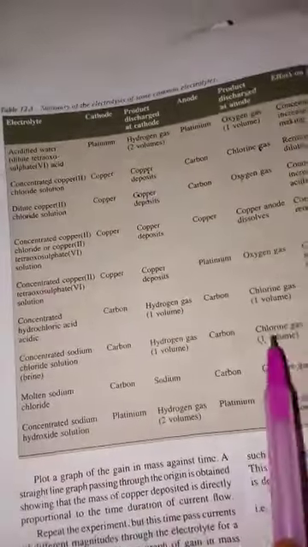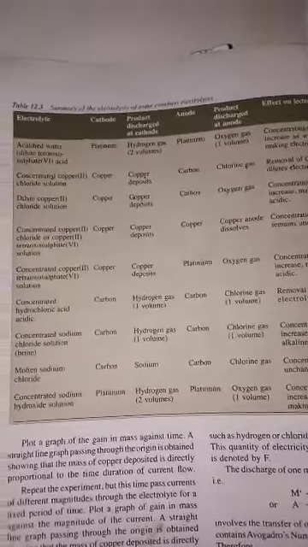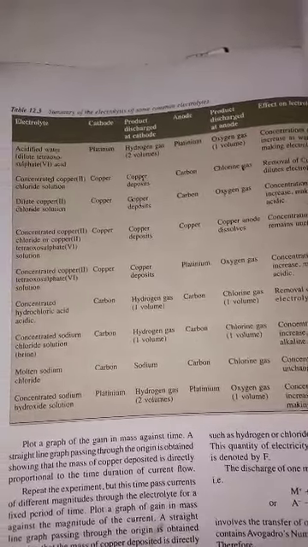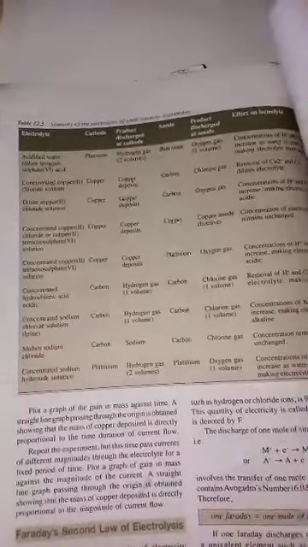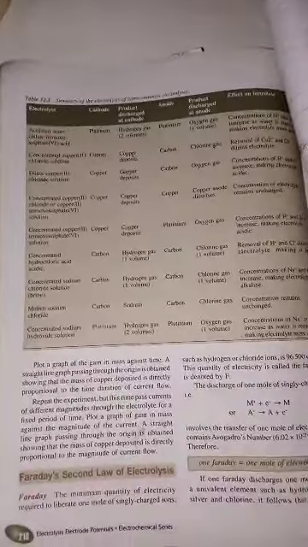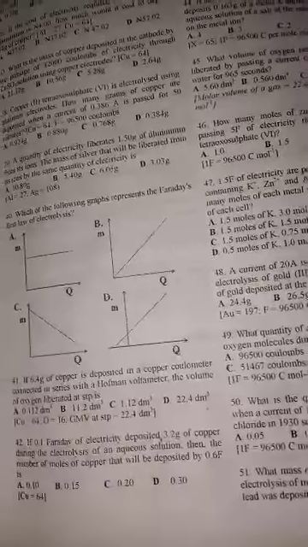So copper deposits, then the copper anode dissolves. Anode dissolves, then no effect. The concentration remains unchanged. So you can try the other ones, CuSO4. You can just snap this or pause, then see if you will be able to get your answer. It's as simple as that. We've treated all the questions based on this. For the first video, let's just treat the questions also so that you are saturated. Let's move on now.